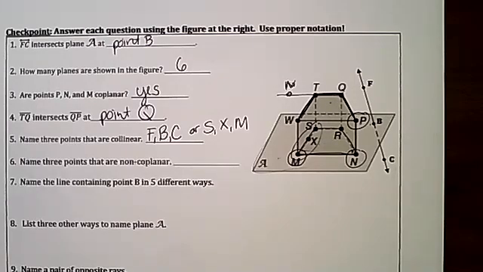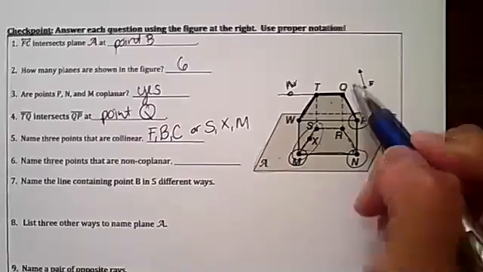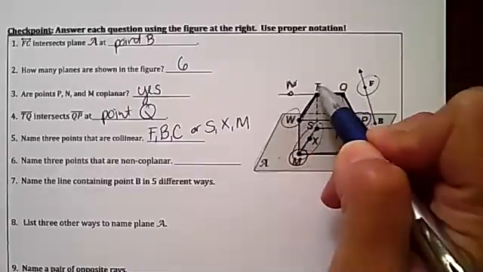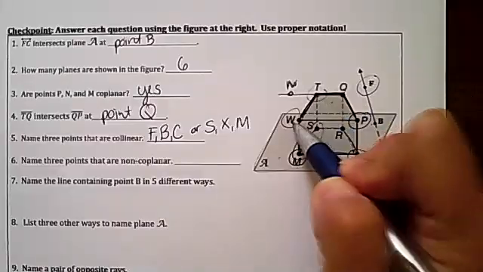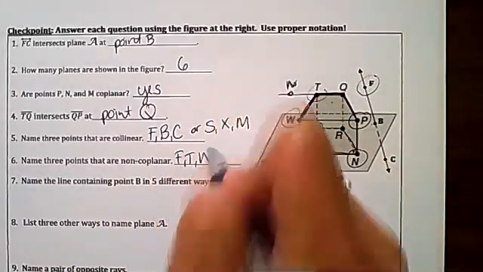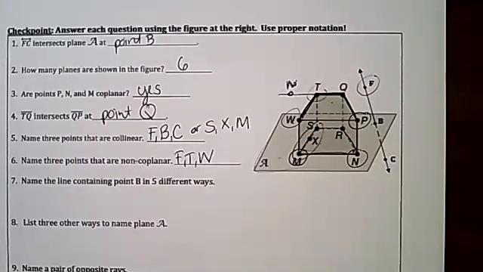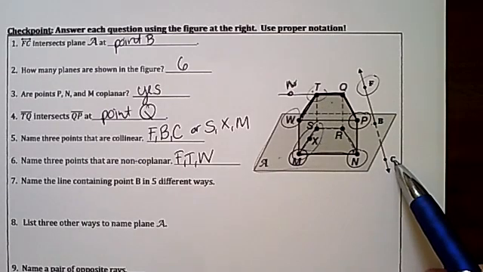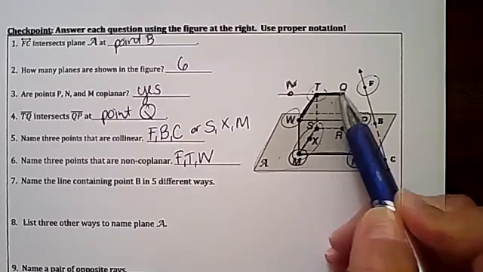F, W, and T. Perfect. So F is over here, kind of floating in space. W is here, T is here. So those 3 would be considered non-coplanar. Let's see a few more. T, N, C. Great. Yeah, T is up here, N's down here, C's down here. Definitely non-coplanar. M, Q, C. Yep.